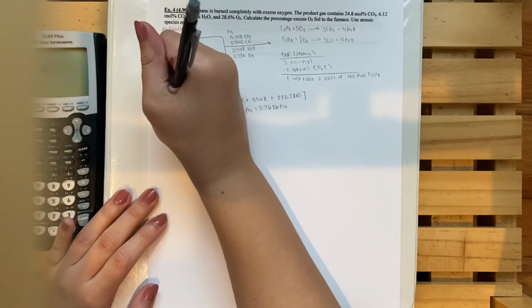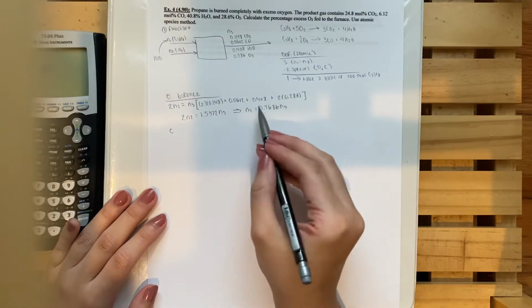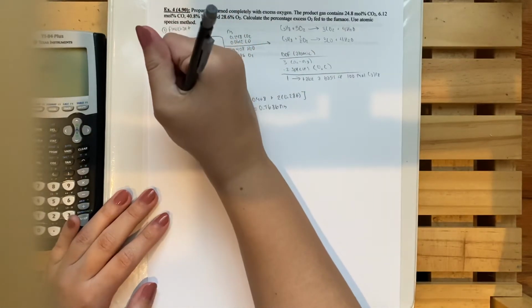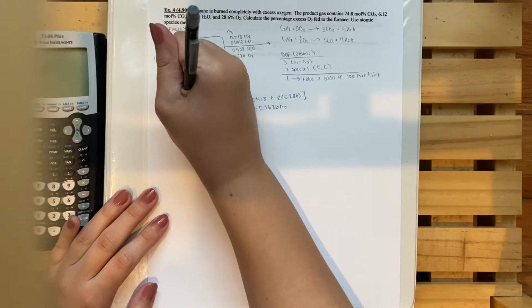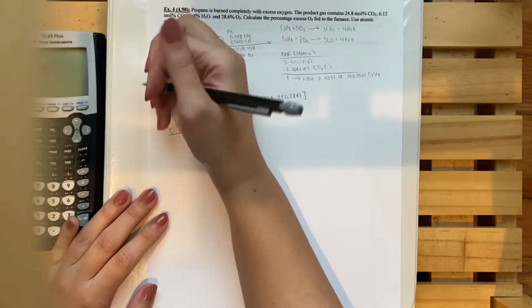Now we're going to do a carbon balance, and we can plug in this term for N2 in our carbon balance, and we'll be able to solve for N3 and N2.